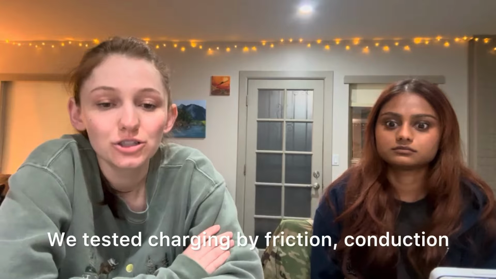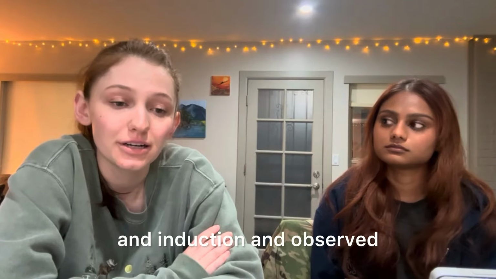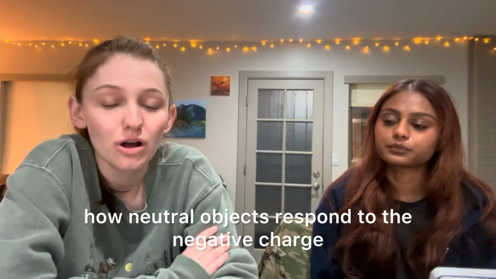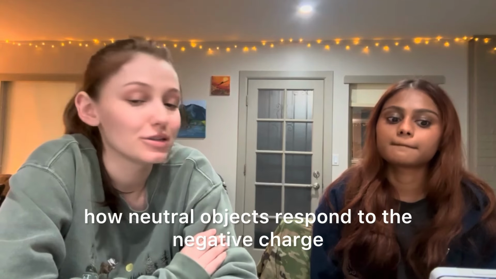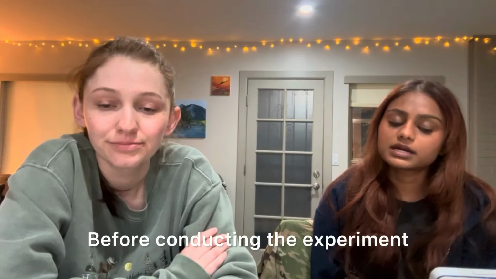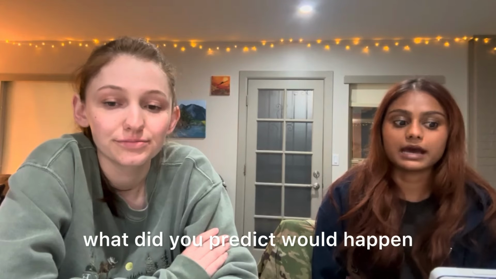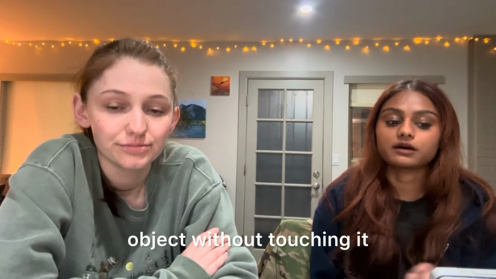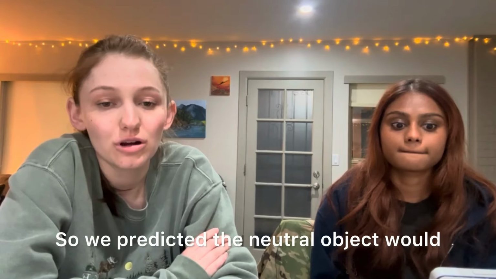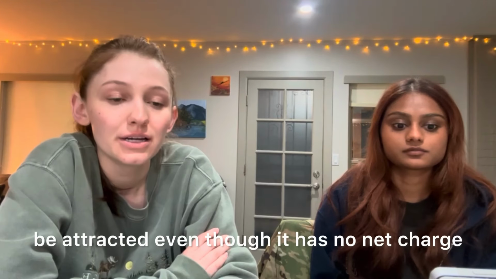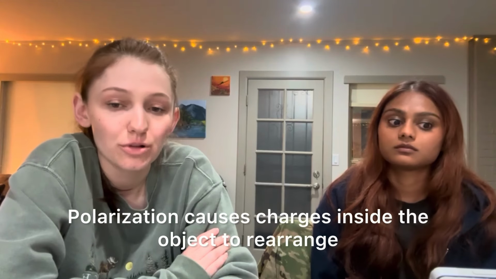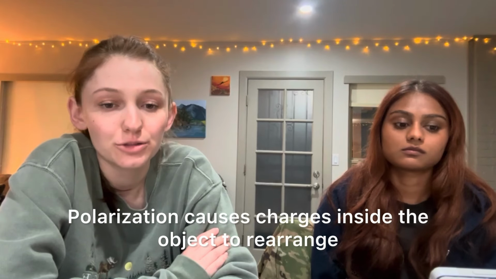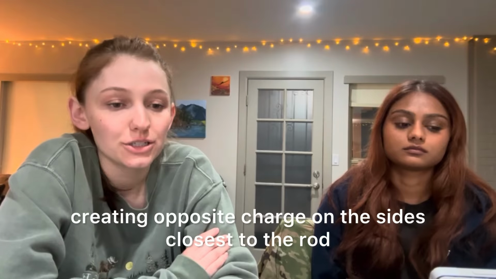We tested charging by friction, conduction, and induction, and observed how neutral objects respond to the negative charge. Before conducting the experiment, what did you predict would happen when a charged rod was brought near a neutral object without touching it? We predicted the neutral object would be attracted even though it has no net charge. Polarization causes charges inside the object to rearrange, creating an opposite charge on the sides closest to the rod.